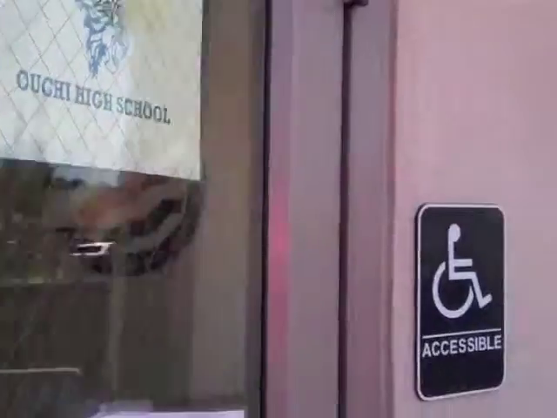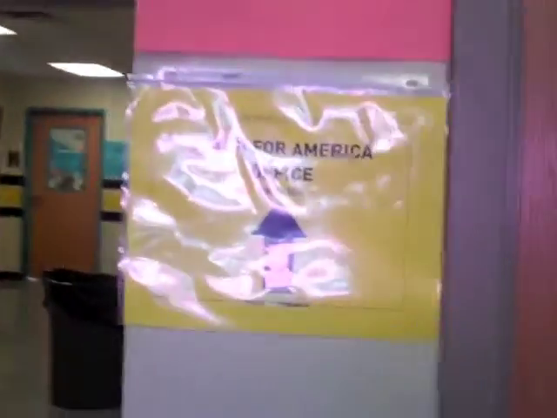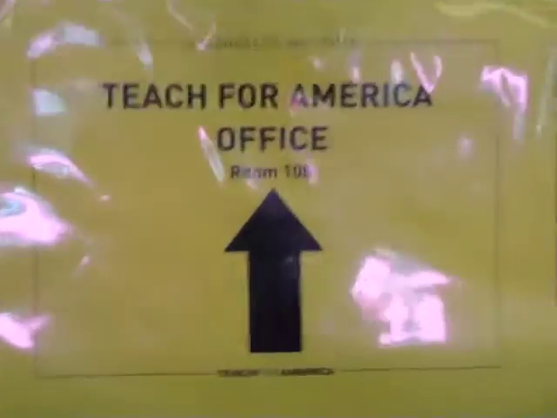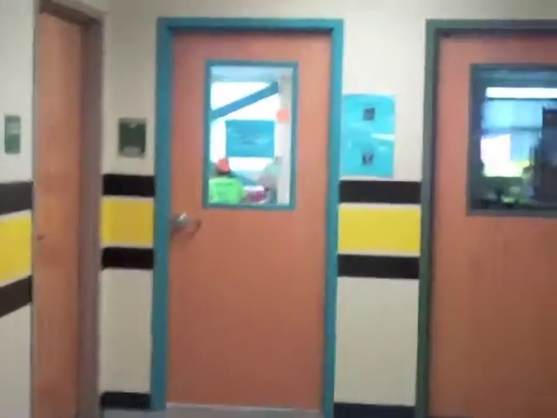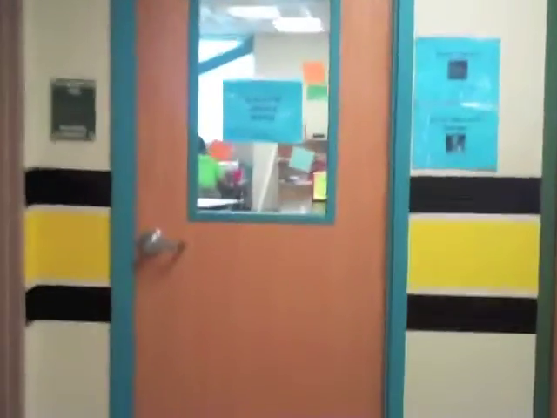When you come in through Ochi High School, you keep walking, and the first sign you will see will tell you to keep going to the Teach for America office. You continue through the hallways. You have another sign telling you Teach for America office. And very quickly from the door, you find the Teach for America office.